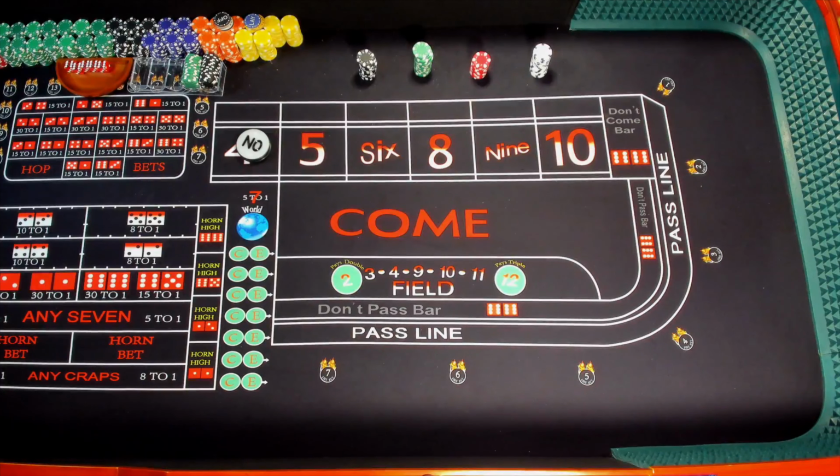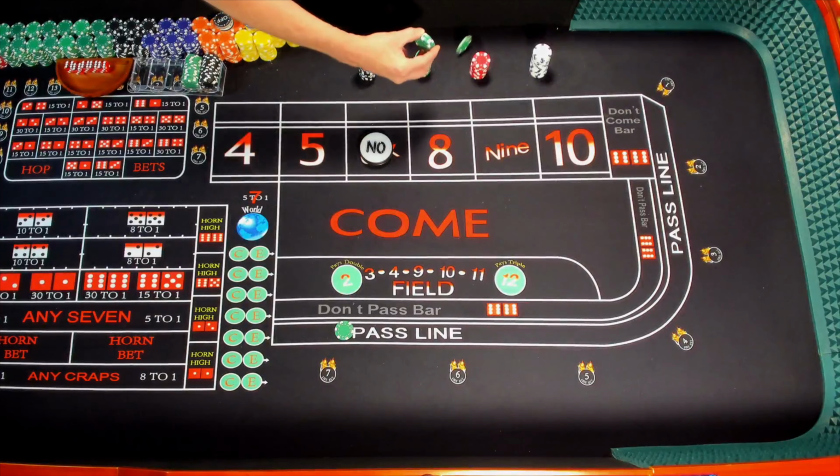So here are some strategies to mitigate house edge. Always play the pass line or come with full odds, okay? You put 25 on the pass line and you're at a 3, 4, 5 table, 6 gets hit.